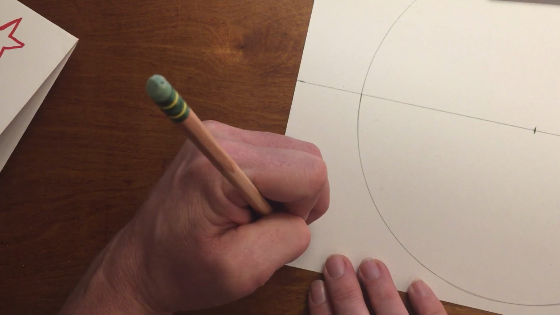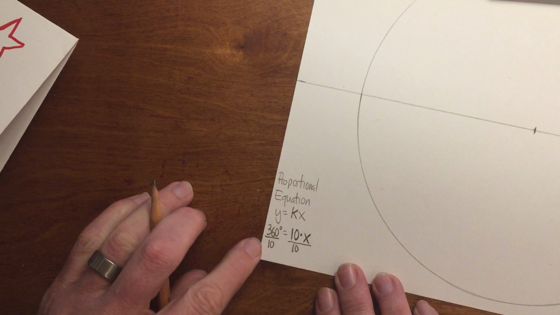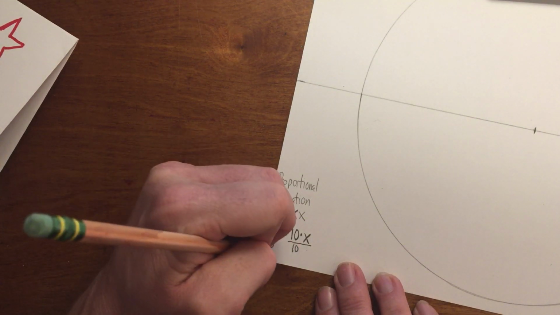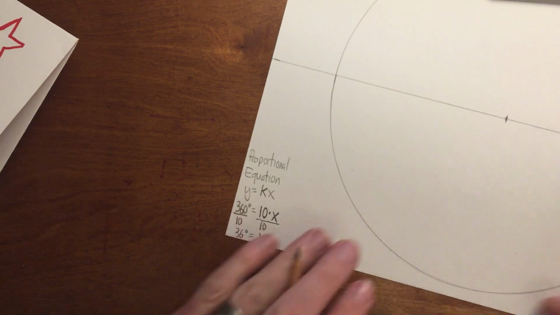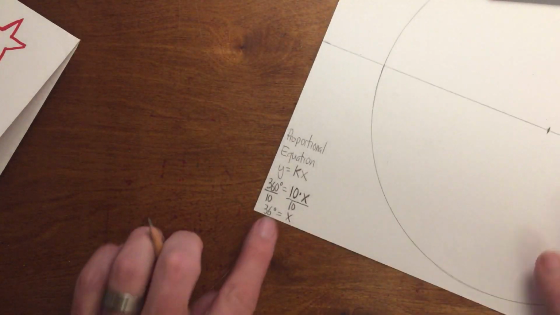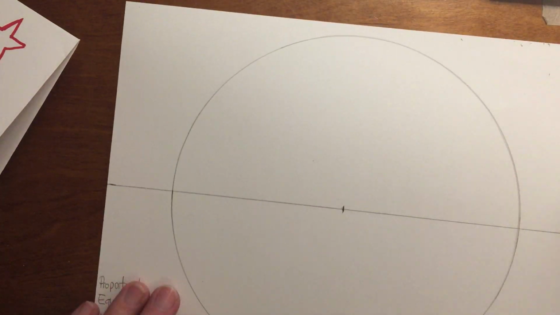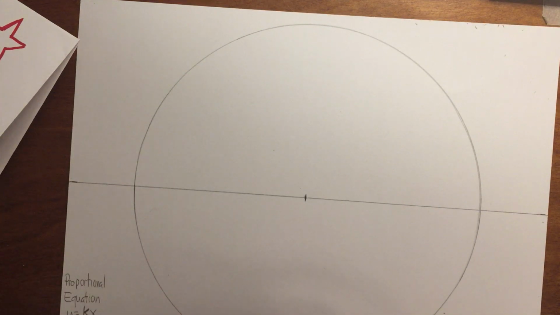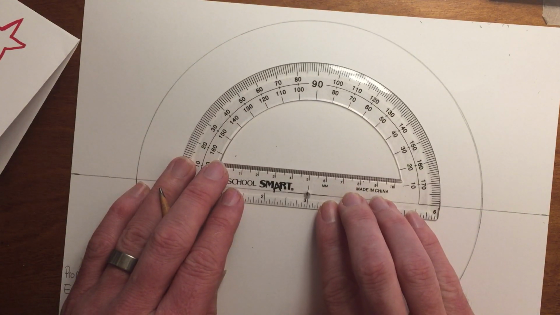Okay, so if I was going to solve this using inverse operations, I'd divide both sides by 10 and I'd get 36. So I'm just showing you different ways to look at the same situation, okay? We can look at a proportion, or we can look at an equation here, okay? But the point is that I need to make 36-degree angles all the way around this circle. So what am I going to do?